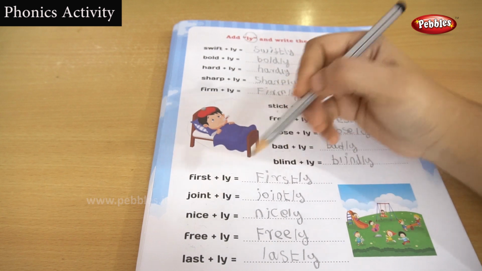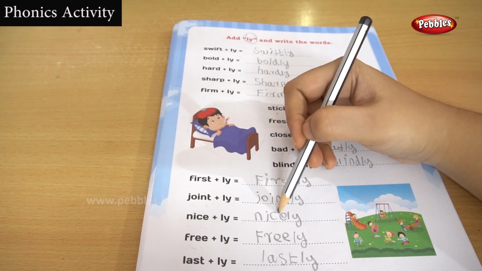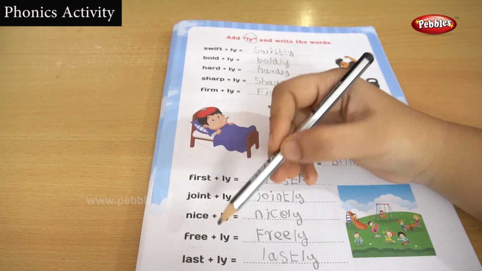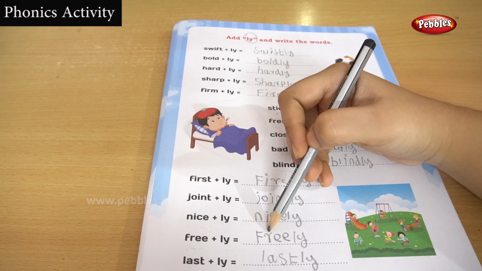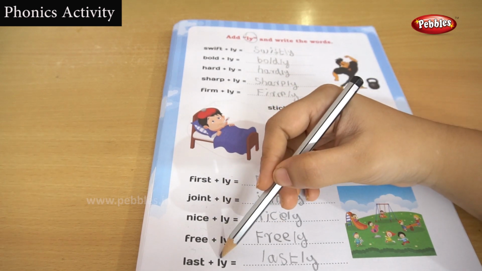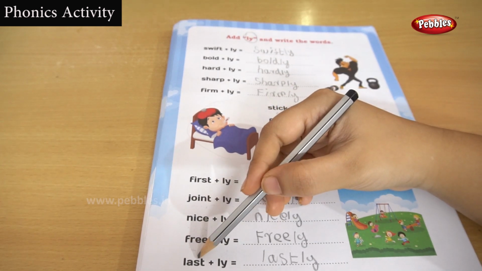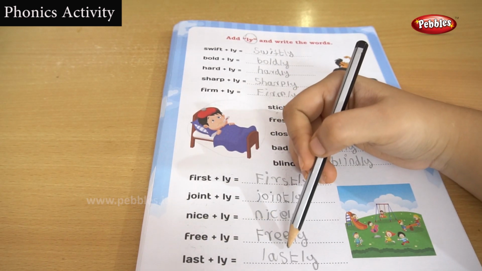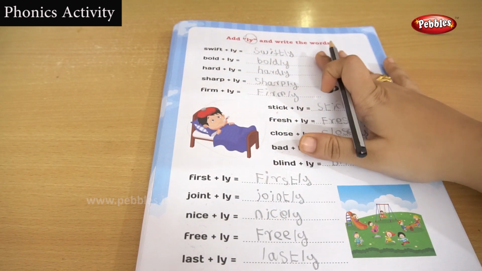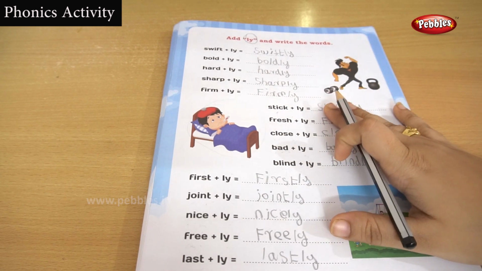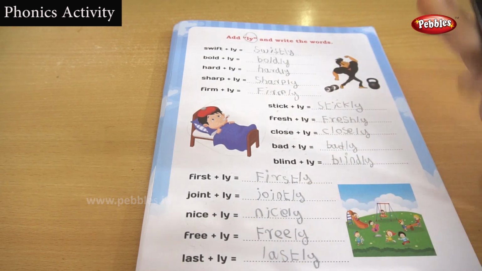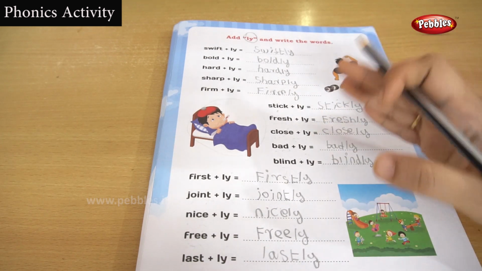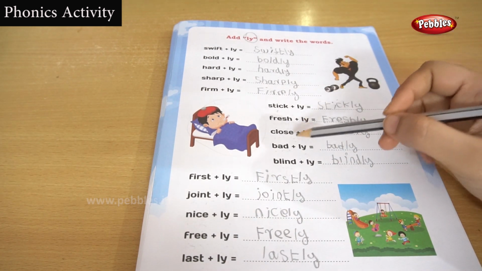This is F I R S T, first, then we add ly. Firstly, F I R S T L Y, firstly, he came firstly. Okay, this is J O I N T, joint, and this is ly. This is jointly. Okay, very good.